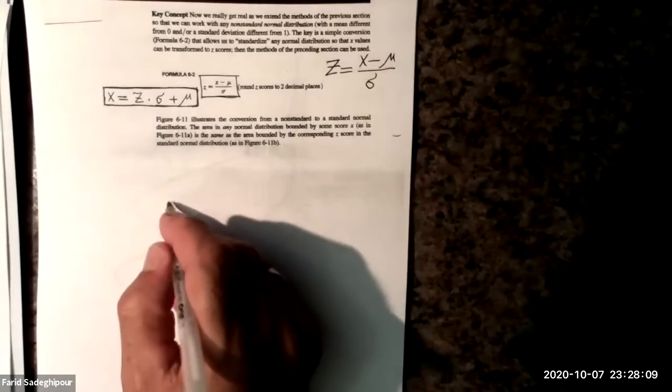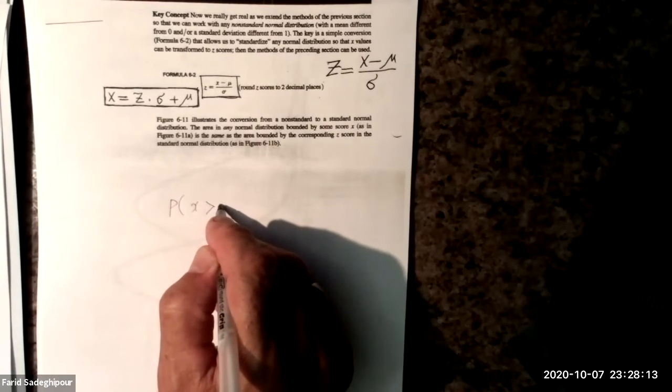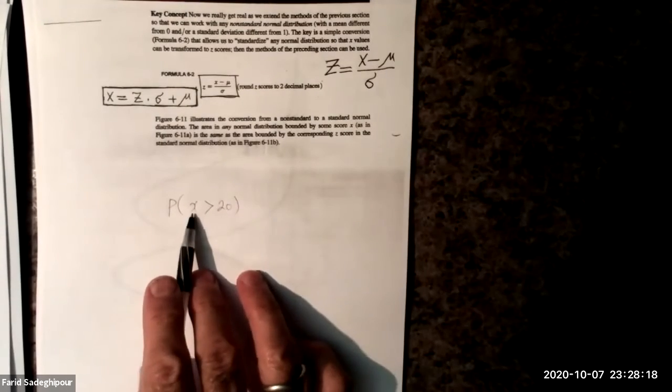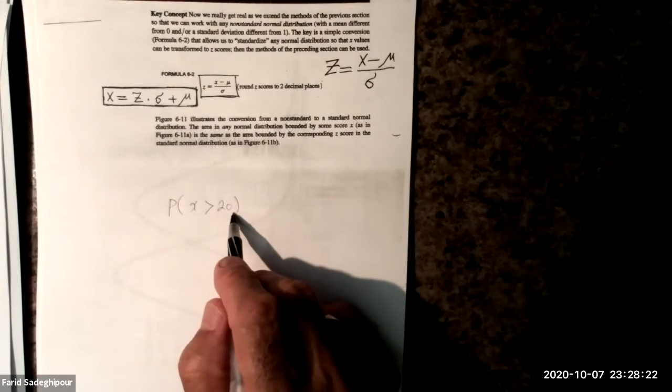For instance, if you say find the probability of X greater than, like, 20, that is X, not Z, right? So you have to do the conversions. This is in case you don't have a standard curve anymore. A standard curve is a curve where the mean is 0 and the standard deviation is 1, right?